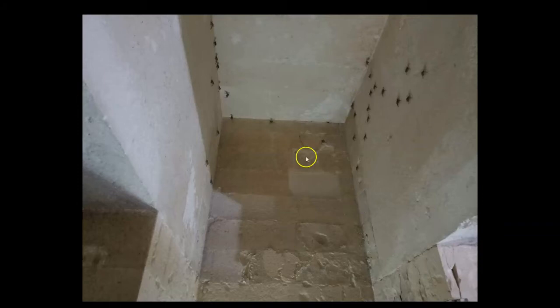This is a picture from inside of Mastaba 17. You can see a few of the bats that were inside of this chamber, but there's probably 100 bats inside of this little chamber. There is zero staining on any of the walls inside of this chamber, and there is absolutely no smell of ammonia inside of Mastaba 17.